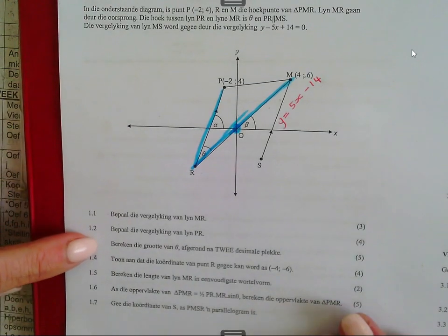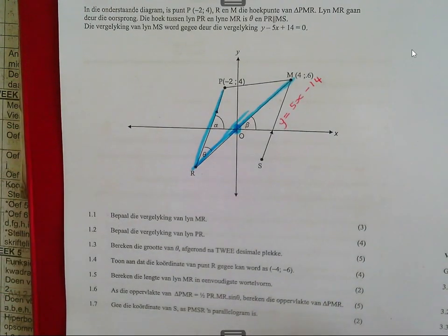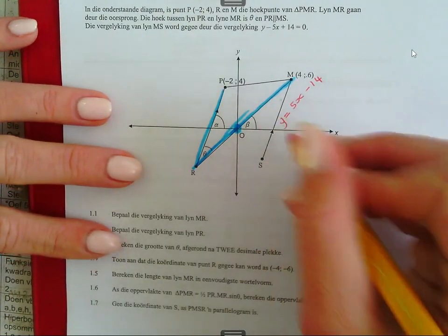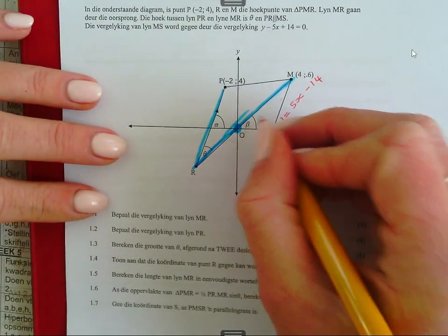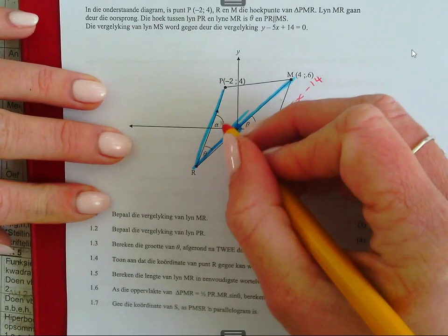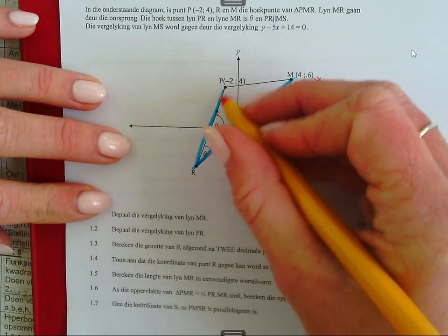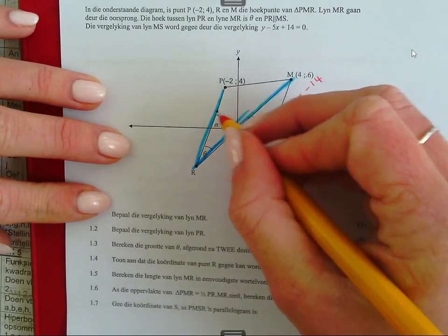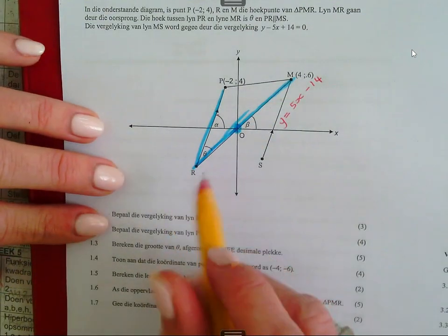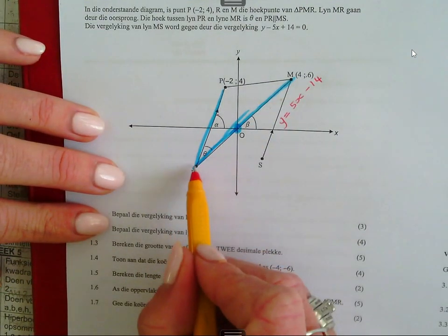Right. Die grootte van theta afgerond tot 2 desimale. The size of theta rounded off to 2 decimals. Also, as I say, we've done this one. So we cannot find the gradient of PR, we cannot find the gradient here to calculate this one.